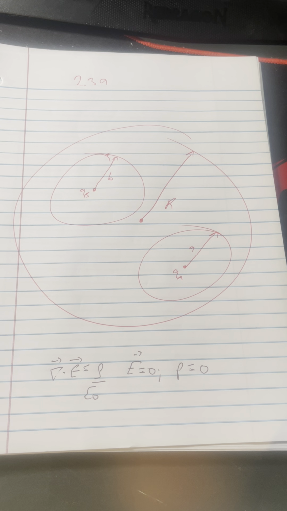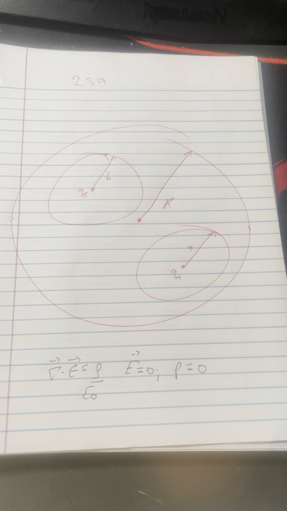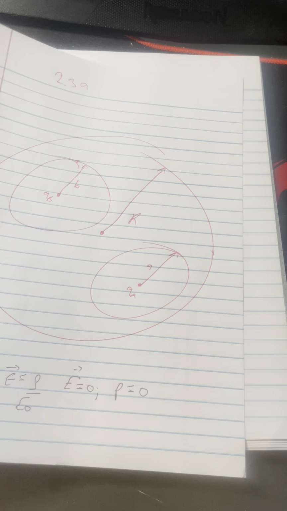A conductor is also an equipotential. So if A and B are any two points within the conductor, say right here and right here, they're going to have the same potential. One way we can write this is V of B minus V of A is equal to the negative line integral of E dot dl, and that's equal to zero, or V of B is equal to V of A. Another way is the electric field is equal to the negative gradient of V, and that's also zero, because if V is a constant, the derivative of a constant is zero.